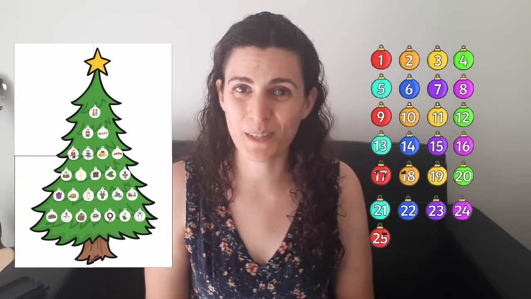You will also have a few extra pages with numbered baubles on them. Print these out too and cut them out. Then dab a little bit of glue on the back of the top of each of the baubles, and then stick them on the tree in chronological order so they cover up the images. And voila! You've got yourself an advent calendar.